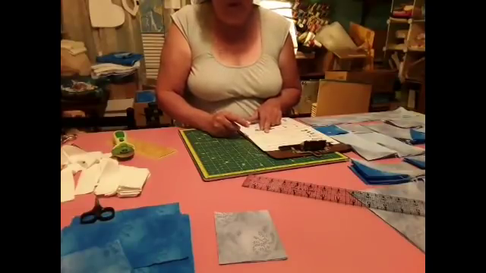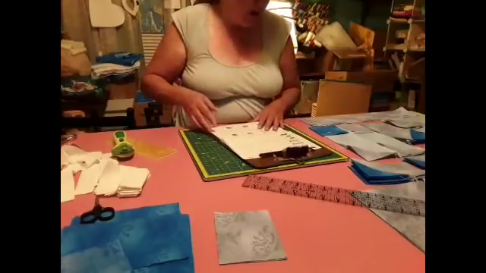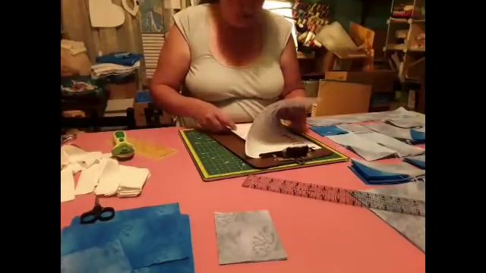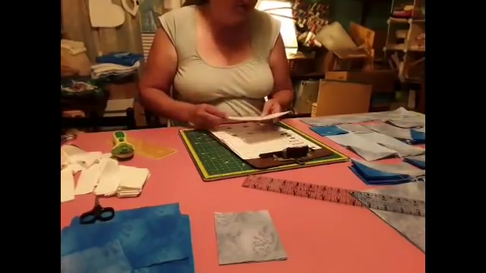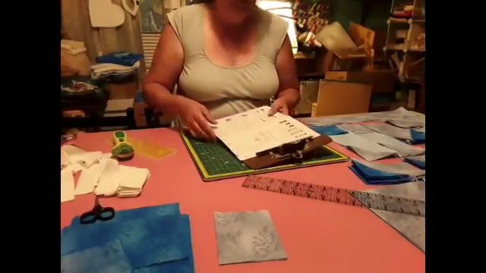I don't have any more dark gray squares. Dark gray is the blue ones.